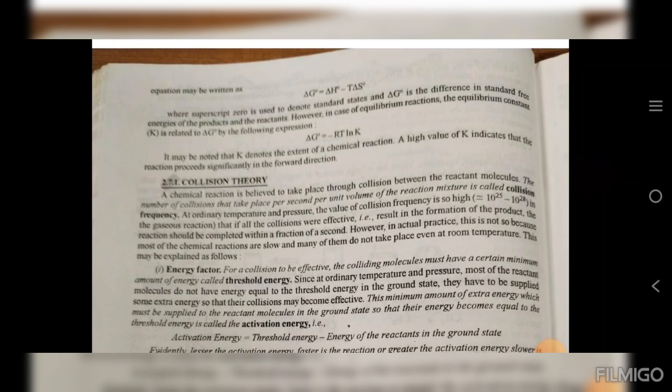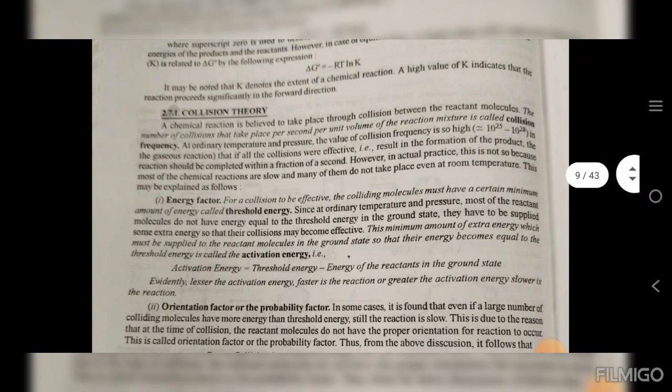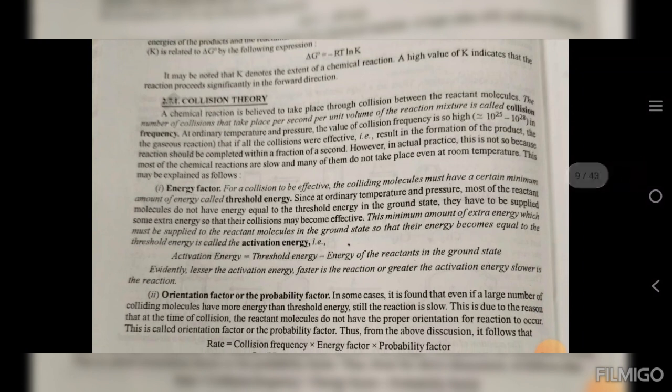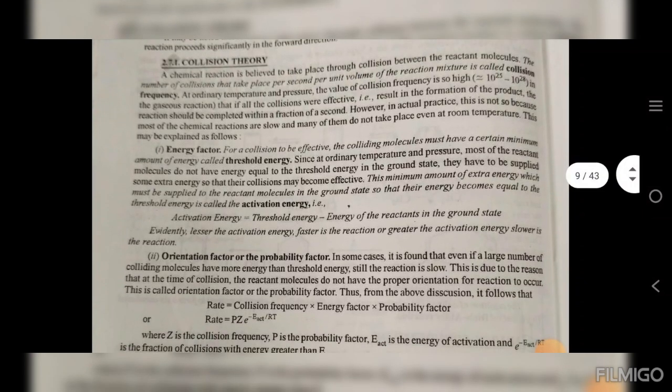However, in case of equilibrium reactions, the equilibrium constant K is related to delta G° by the following expression. It may be noted that K denotes the extent of a chemical reaction. A high value of K indicates that the reaction proceeds significantly in the forward direction.